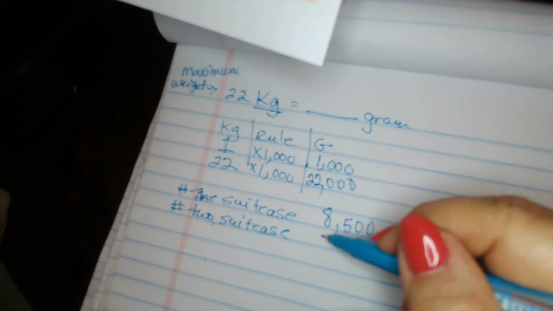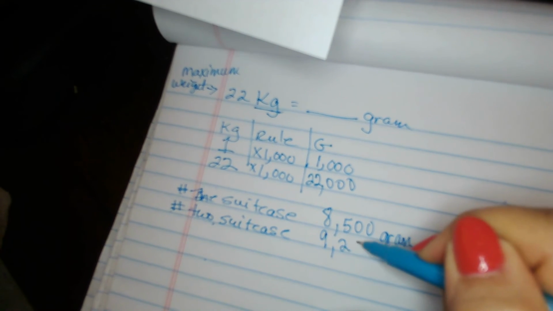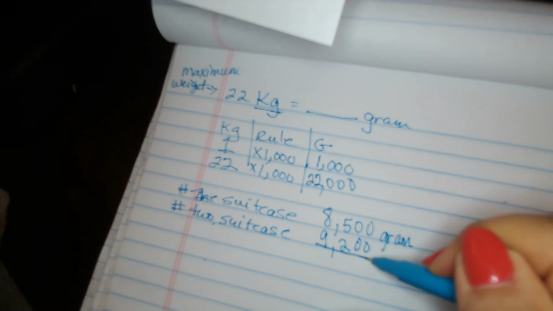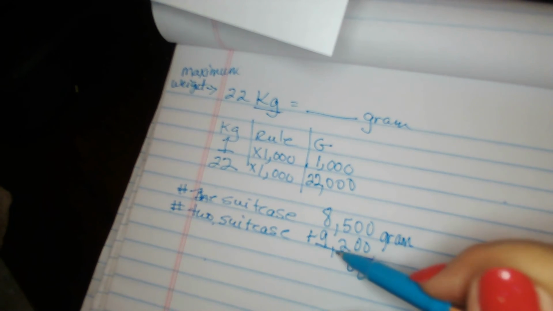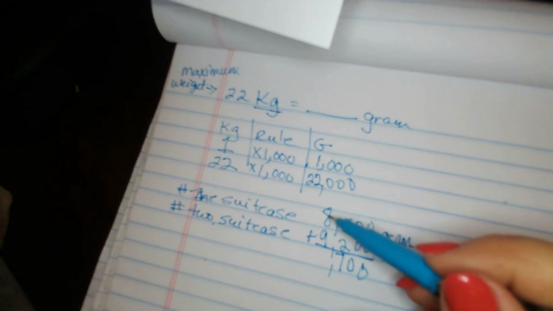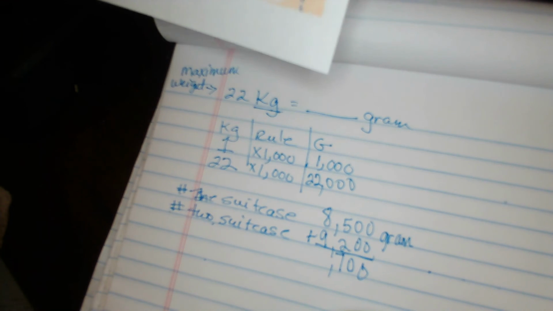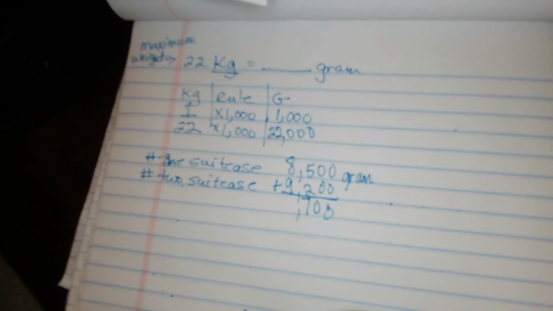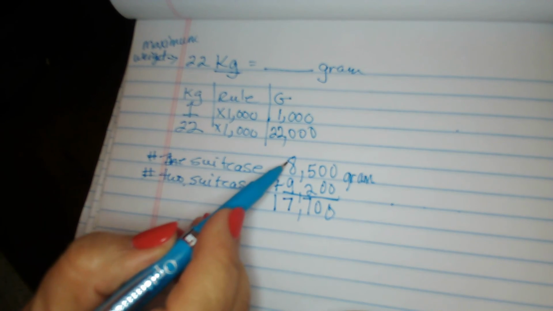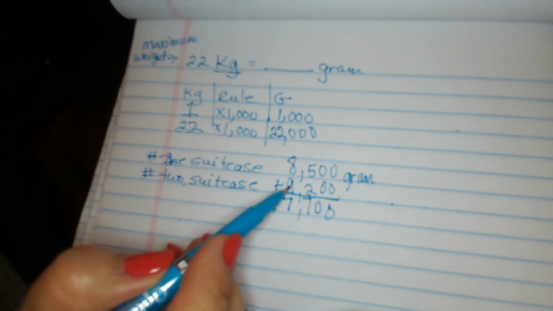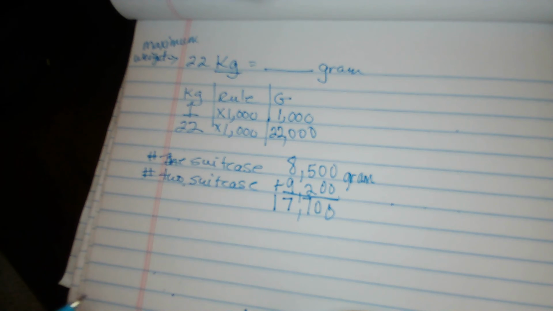That one weighs 9,200. I need to add these up. So it's 0, 0, 7. What is 8 plus 9, everyone? Yep, 17. I can take 1 from the 8, make that into a 10. 10 plus 7 equals 17.